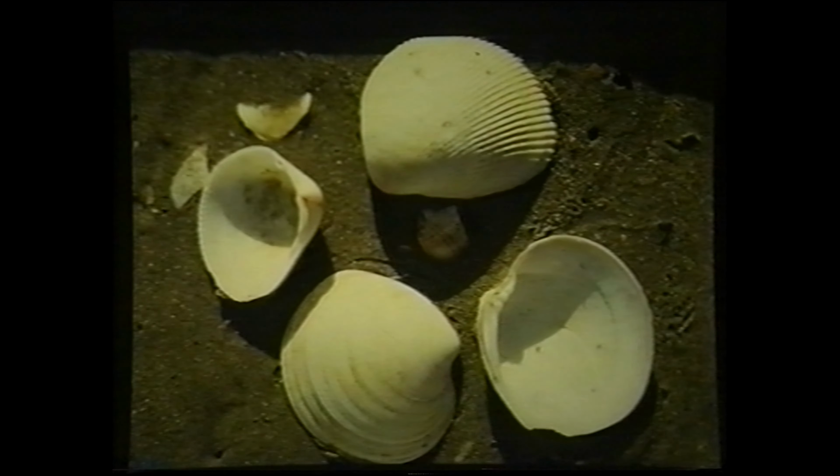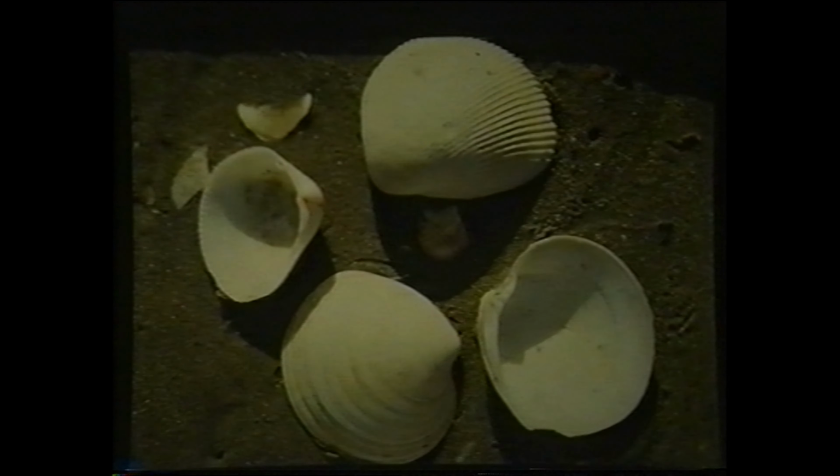There are many other bivalves that are often washed up on the beach, too many to show here, but they are well illustrated in many shell books.